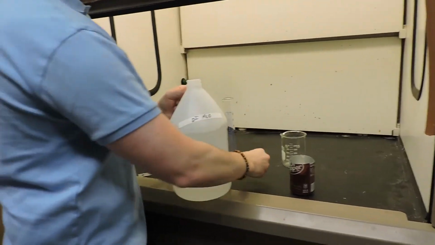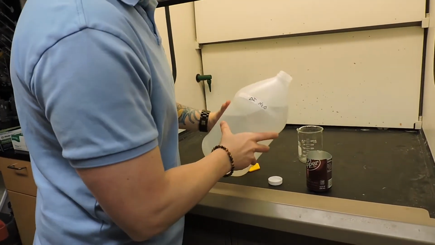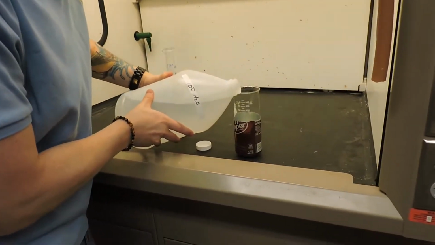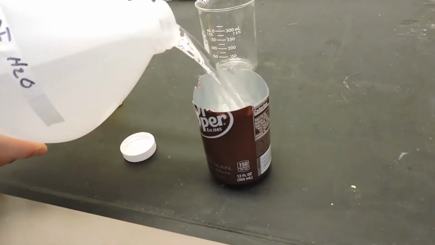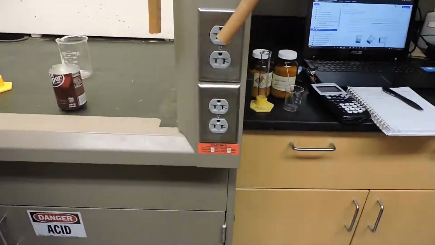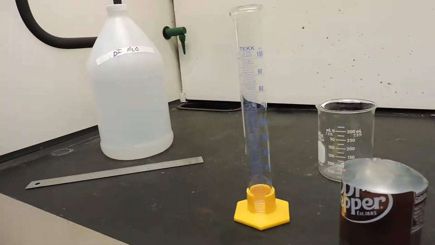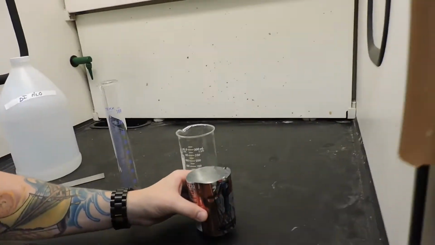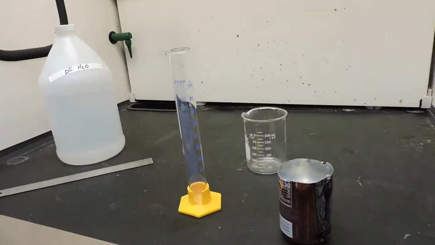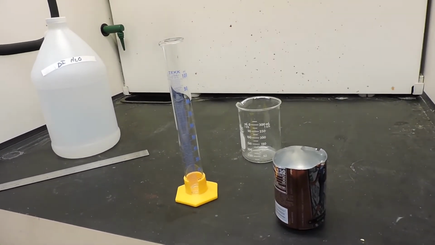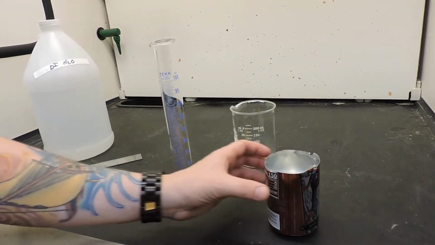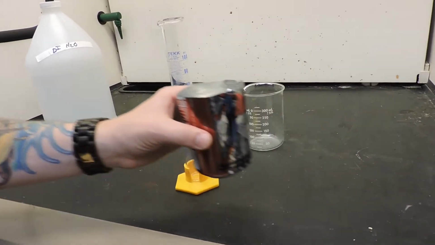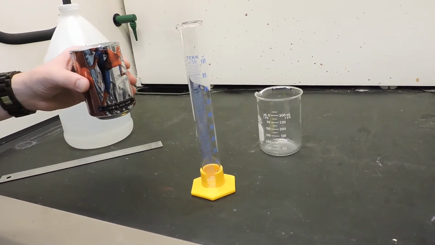Next, fill the can with water to the same height that you measured. Carefully measure the volume of the water in the can by pouring it into the 100 milliliter graduated cylinder.